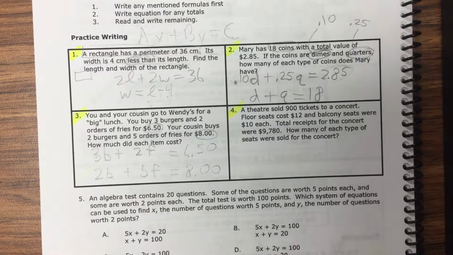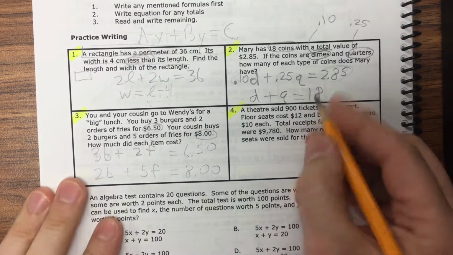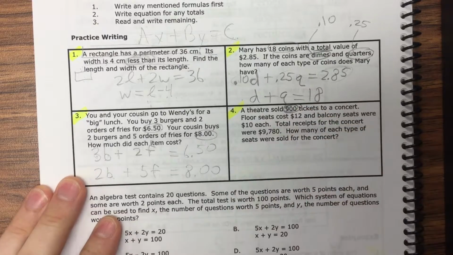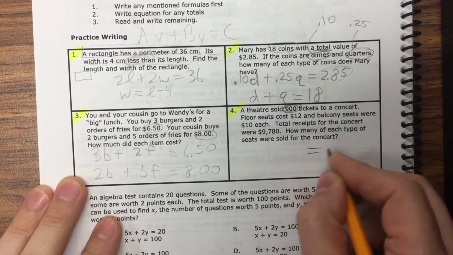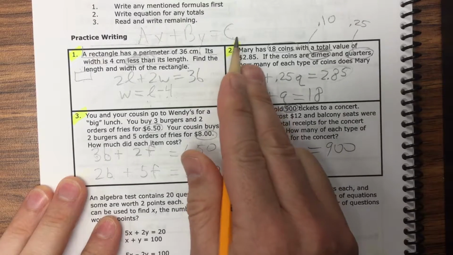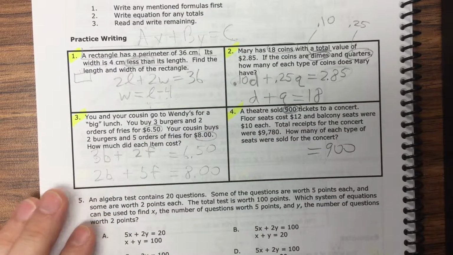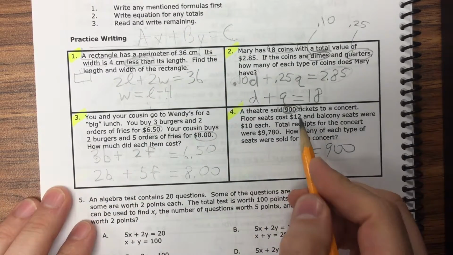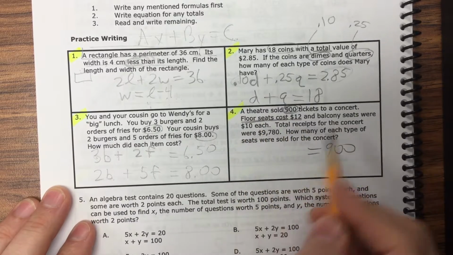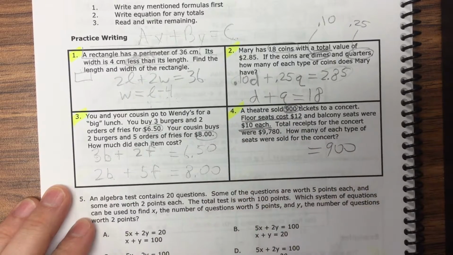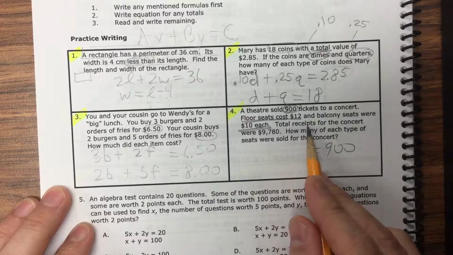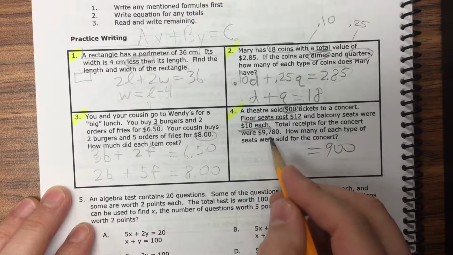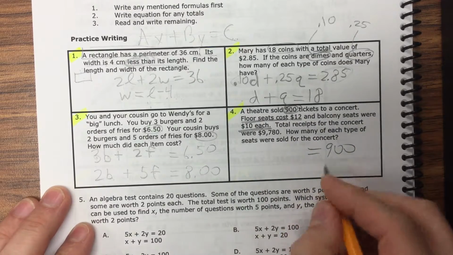Okay, last example. A theater sold 900 tickets to a concert. All right, that's a total. Okay, we're already thinking that 900 is probably going to be over in that position. Floor seats cost $12. Balcony seats cost $10 each. Total receipts for the concert were $9,780. Another total.